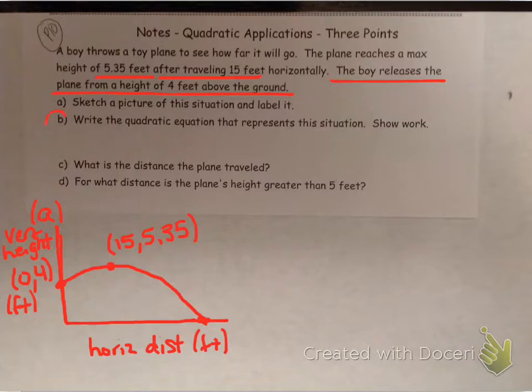So then part B says to write the quadratic equation for that situation. Well, given the information that we have, we know that what we're going to write is going to be vertex form. So once again, just a reminder, your vertex form is that.